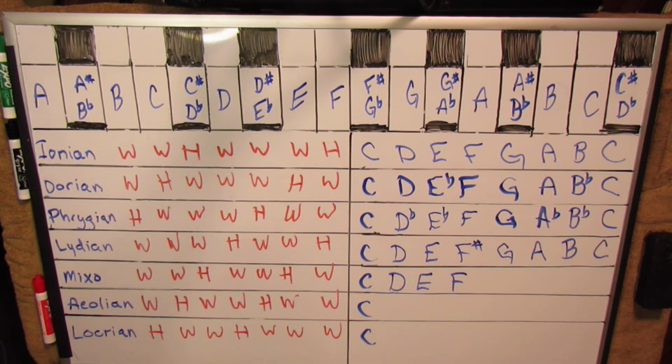Okay, so from the F in Mixolydian, we're going to take a whole step to a G.